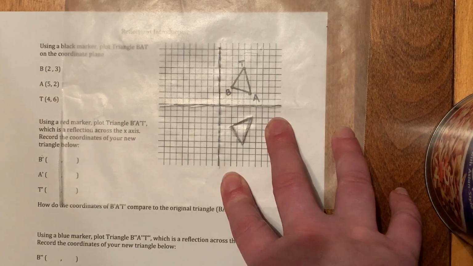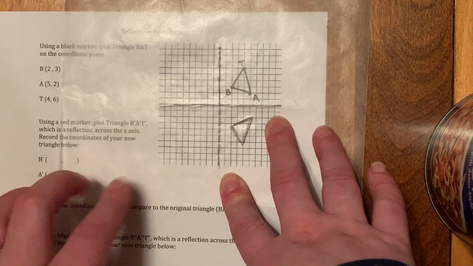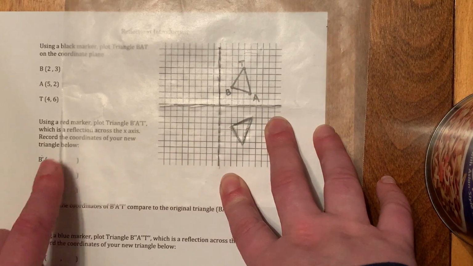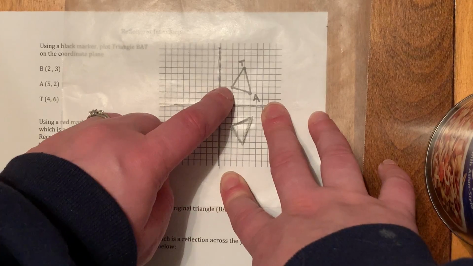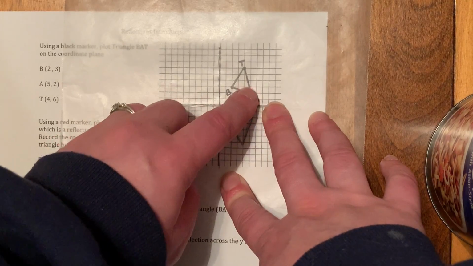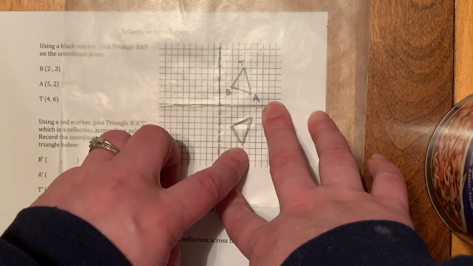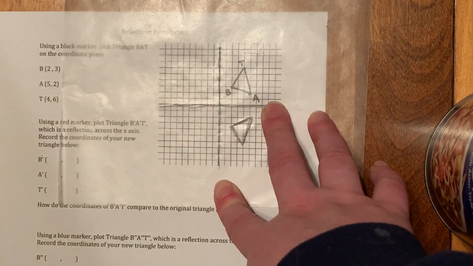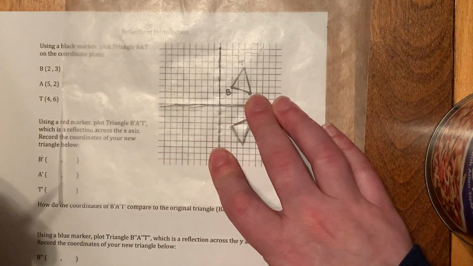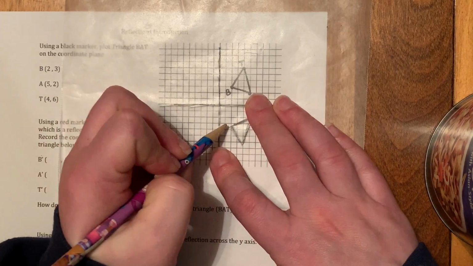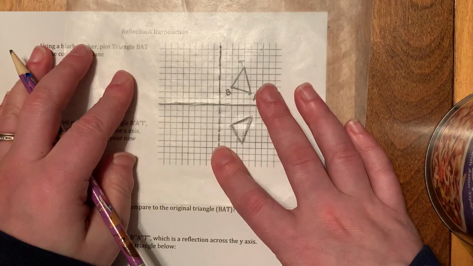So what I can do now is very carefully grab those coordinates and write them down here. We have to pay attention to what landed where. B landed here, A landed here, T landed there. We'll get all that labeled in just a minute, but first, let's very carefully write that down. B ended up right here, my paper shifted a little bit.